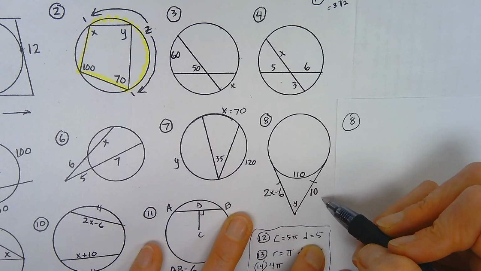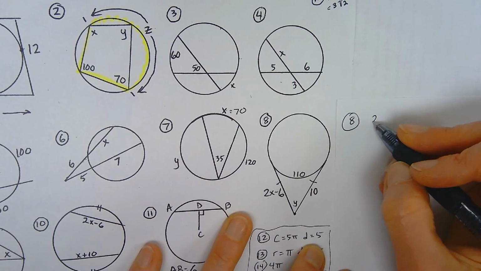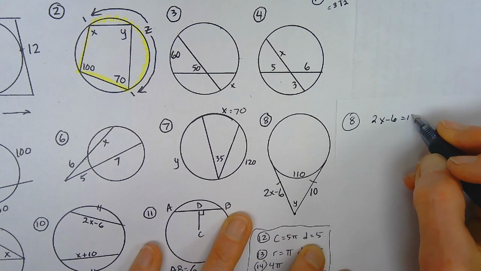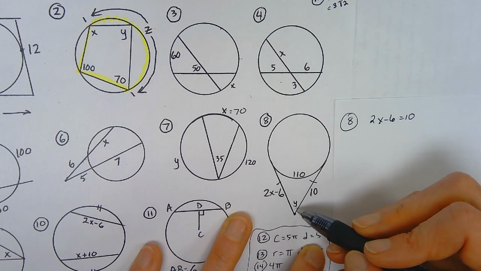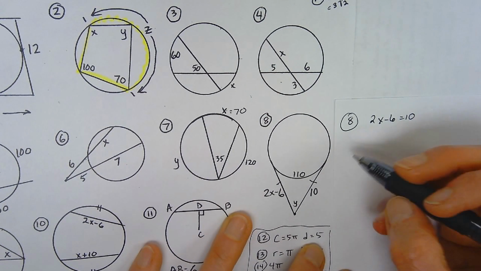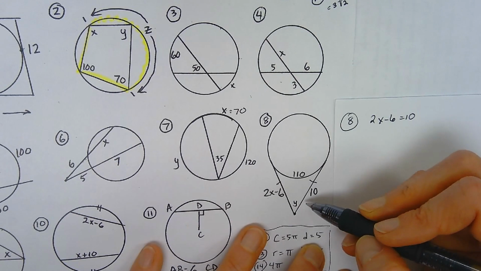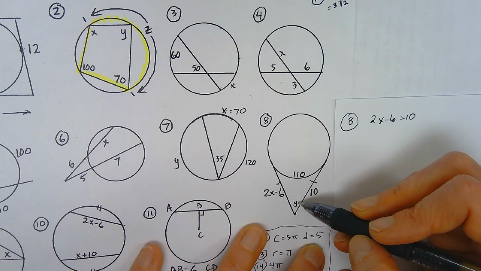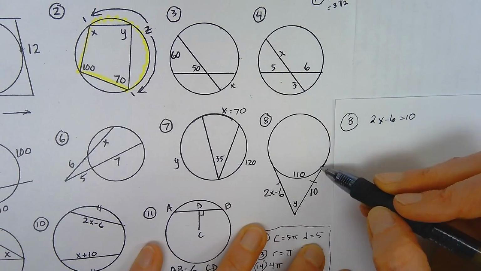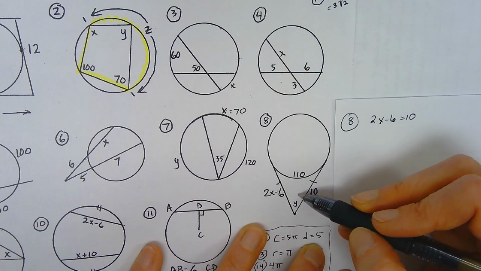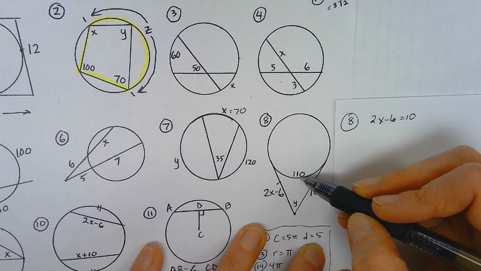2x minus 6 is equal to 10. And you can solve for x. And now to solve for y, if you can remember the shortcut, angles that are created outside of the circle from tangent lines are supplementary to the minor arc.